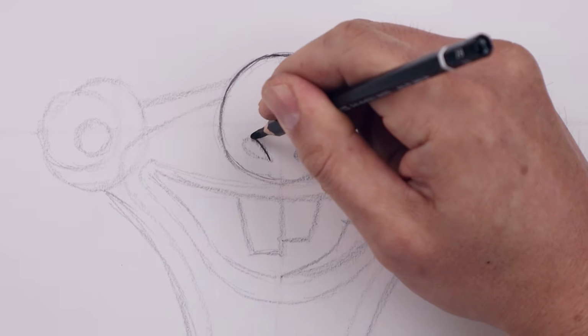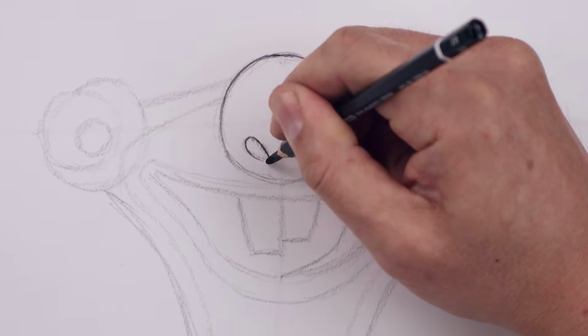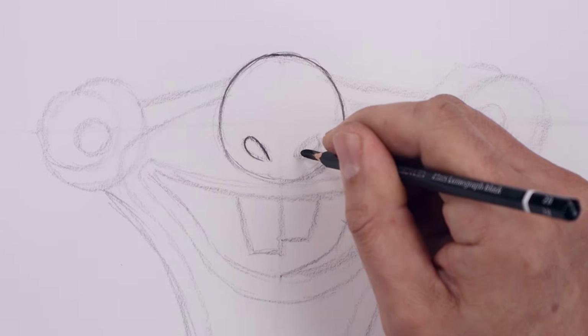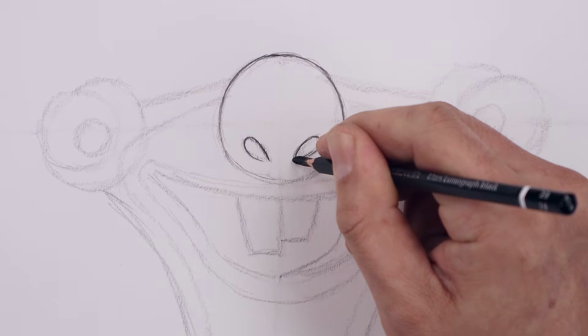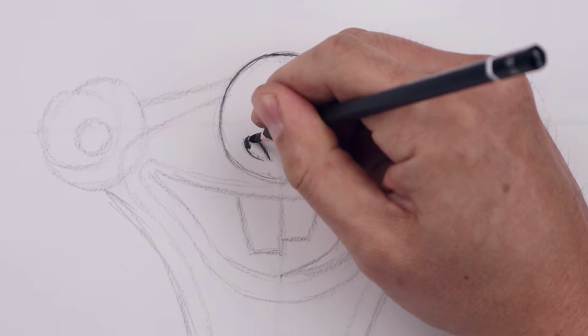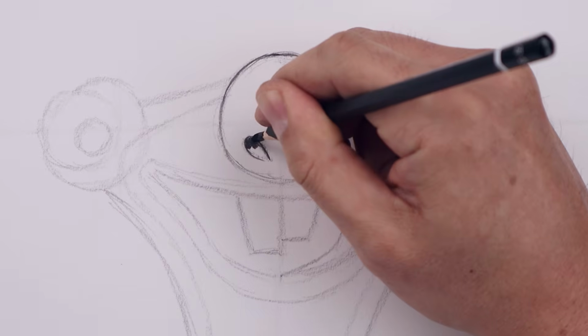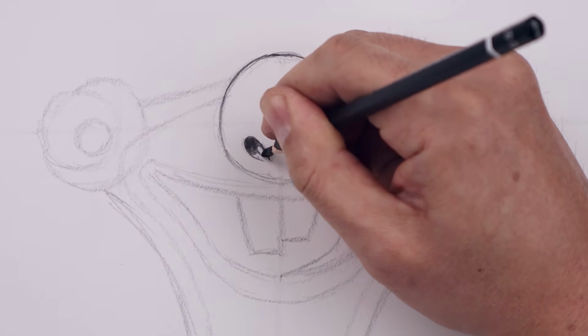Just going to trace out the nostrils. And then we'll darken up the top of the nostrils and then fade that out as we come down towards the bottom.